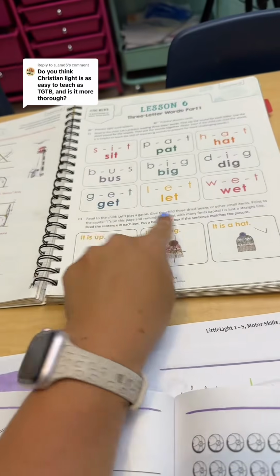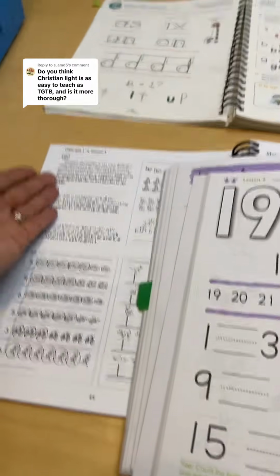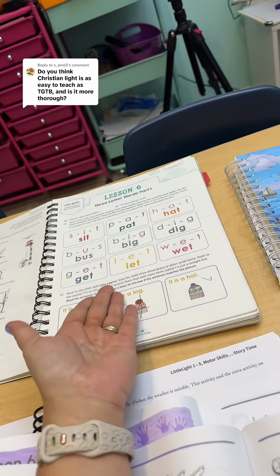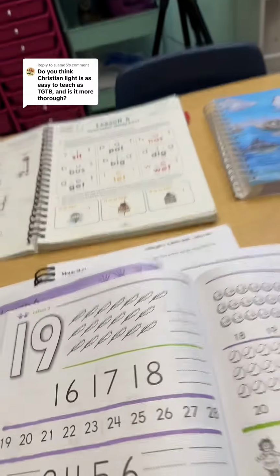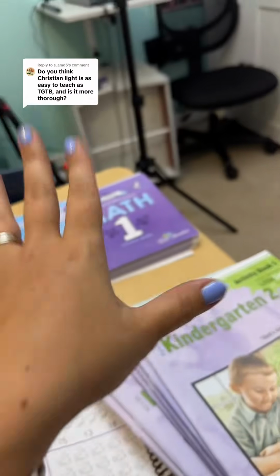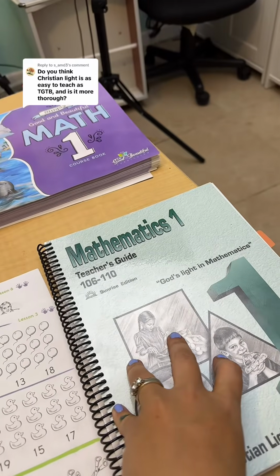This is you teaching your child. This is all they give you. Now, this is great if you get overwhelmed by something like this. This can be very overwhelming. I totally understand. But I just felt like I wasn't really teaching, you know, like we weren't really learning together. So I am running out of time. I am going to do another video comparing first grade Good and the Beautiful math to first grade math with Christian Light Education.